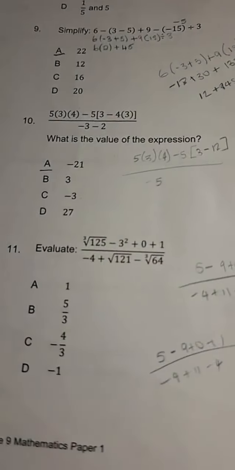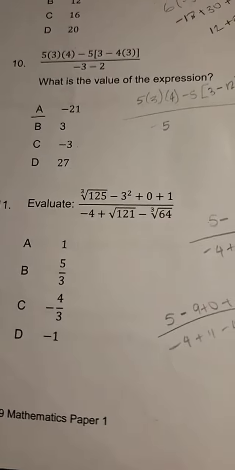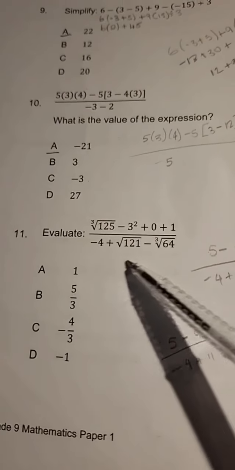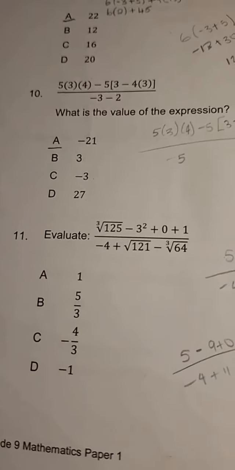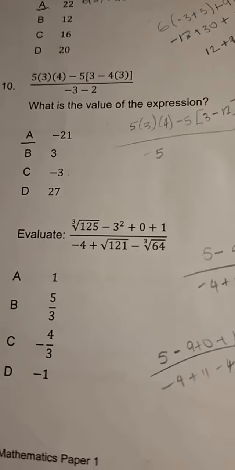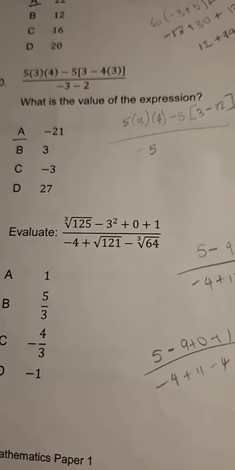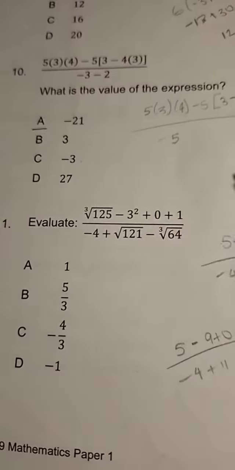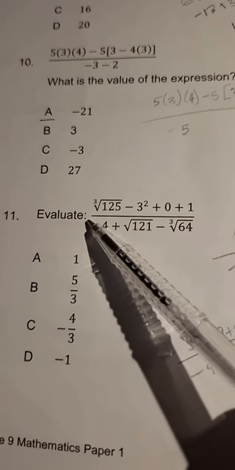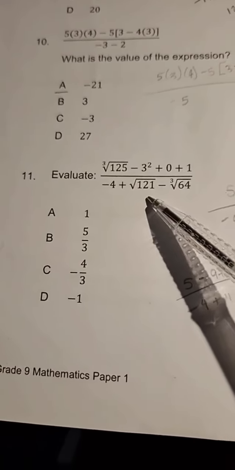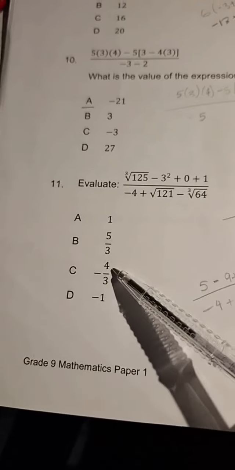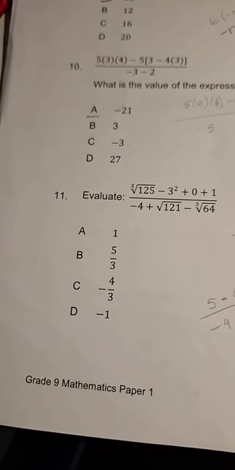So let's look at number 11 now. Another question that is similar to this one, but now we have roots, square roots, and exponents. Remember guys that part of the guidelines for GEC, there are also questions around this that we did in the year that we also need to know how to do. So we need to evaluate this. In other words, simplify this. Is the answer A 1, B 5 over 3, C negative 4 over 3, or negative 1? That's the $1 million question.